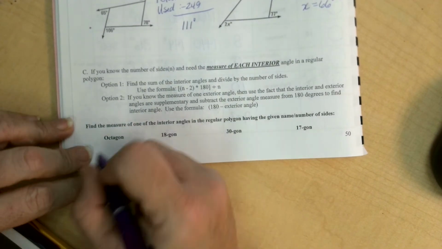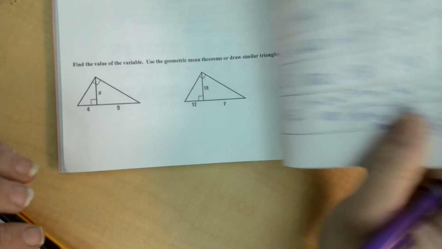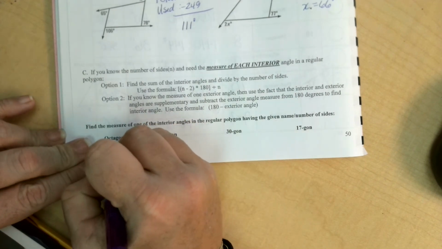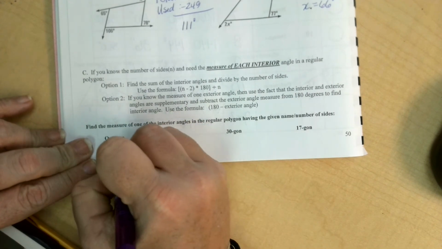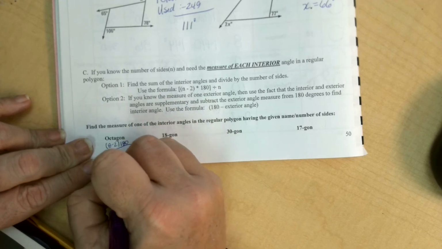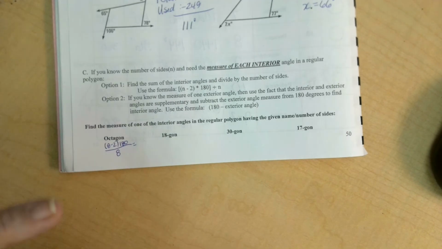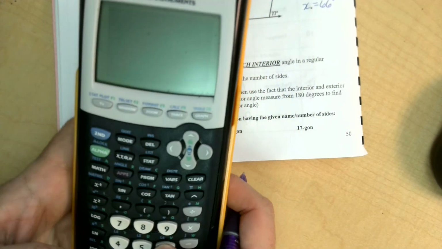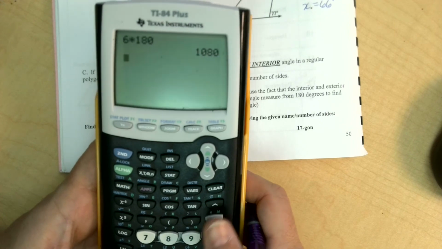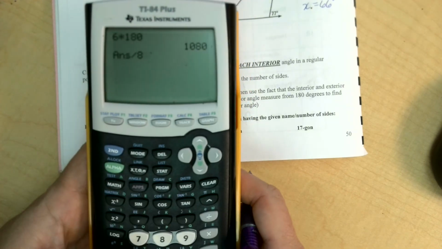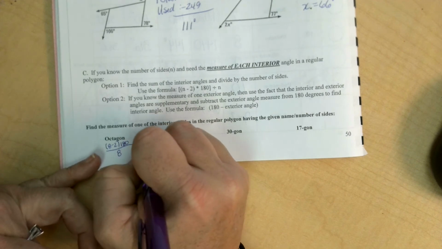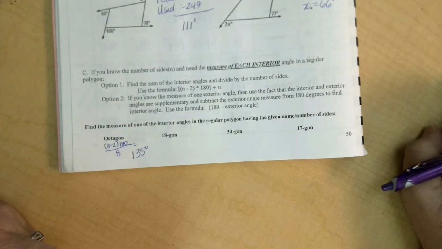Now, for an octagon, of course, it's on your chart on the page before, but I don't want to cheat and do that. So you're going to take 8 minus 2 to find the number of triangles, multiply it by 180 to find the sum, and then end up dividing it by 8 sides. 8 minus 2 is 6. 6 times 180, the whole thing adds to 1,080, divided by my 8 angles. Each one is 135 degrees. You try the next couple.